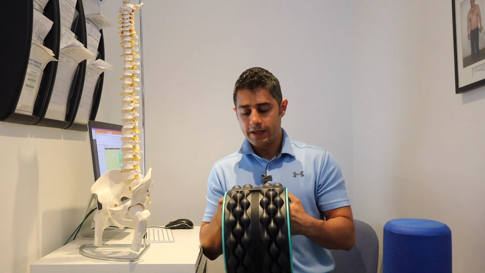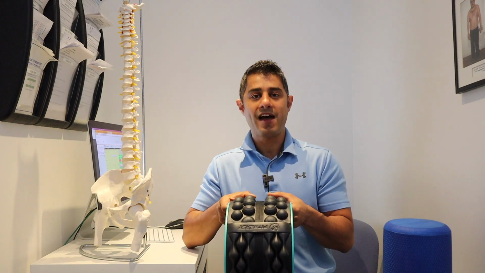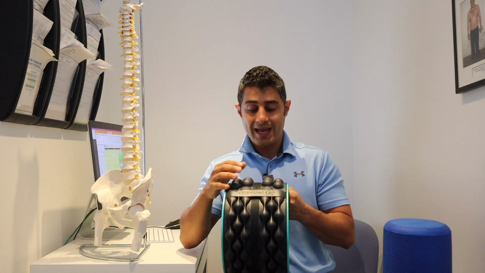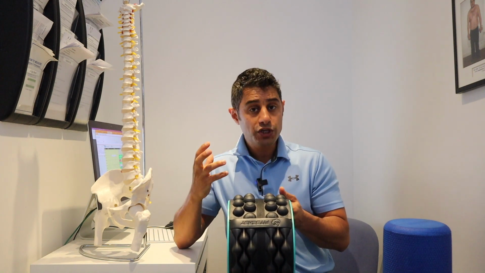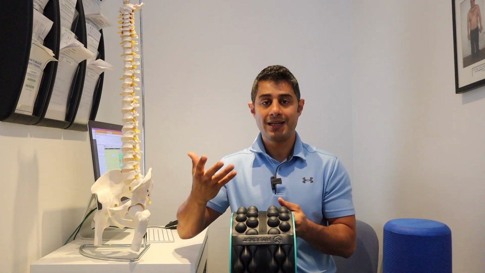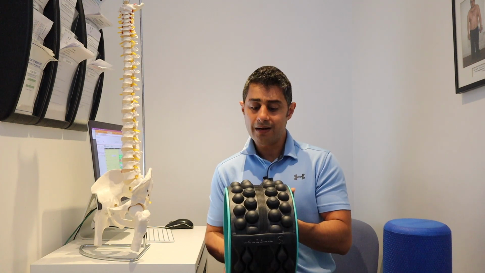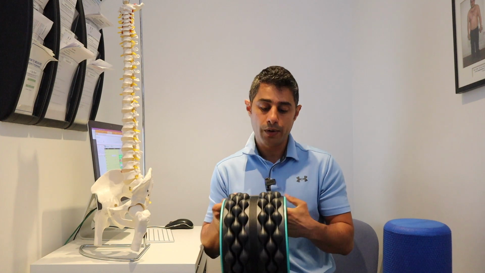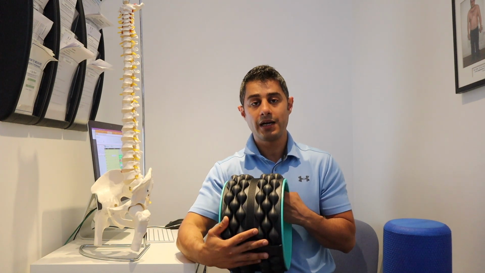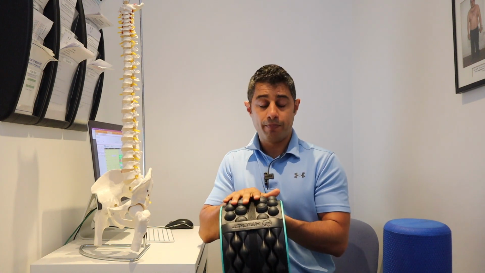The other part of the back roller has a half-ball shape, which is pretty solid and slightly stronger than this side. It gives you more fascial release and a kind of massage that you can get at a deeper level, engaging those muscle groups. You can literally play around with it. In my opinion, since I've used it, I start with this side, which is slightly softer and more comfortable, and I gradually move to this side.